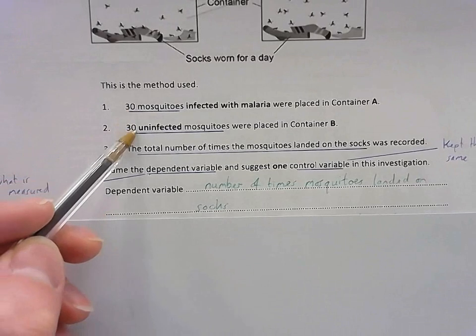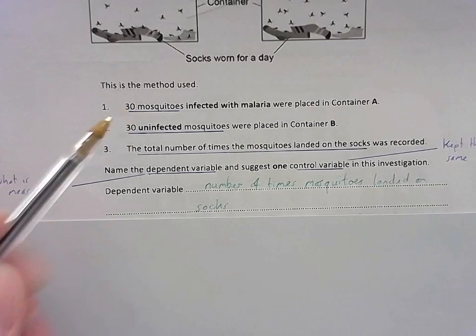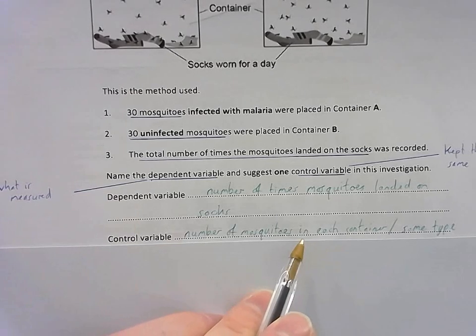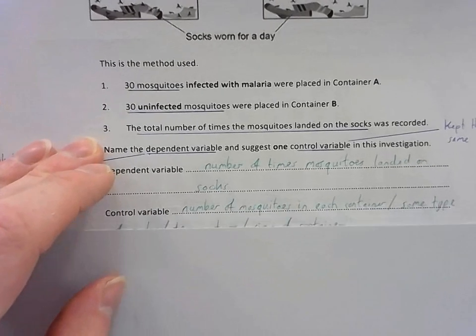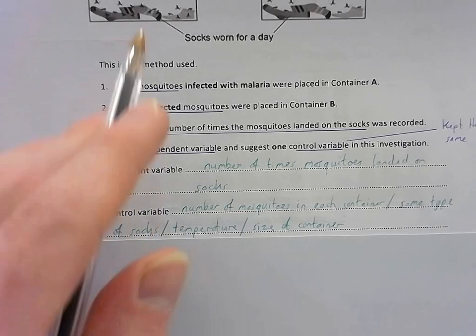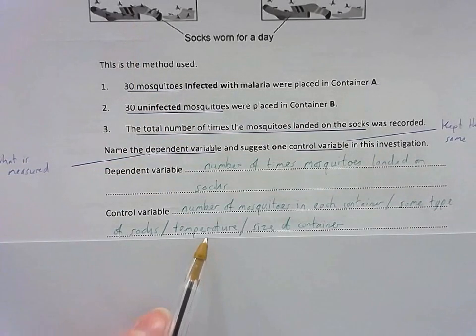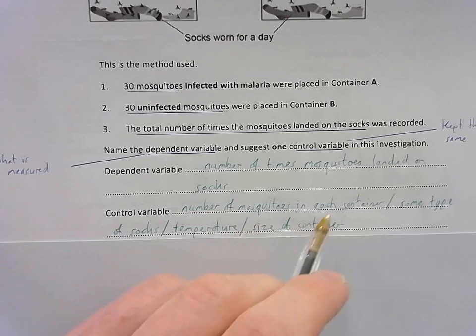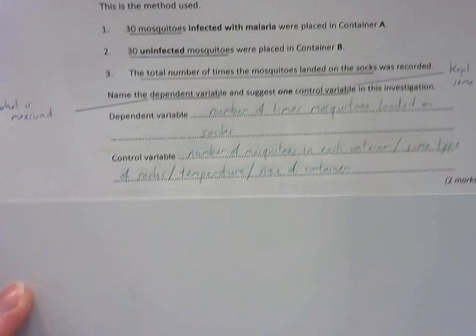Now for our control variable, there's various things we could pick, but one that's quite obvious from the method, they've used the same number of mosquitoes in each container. Okay, so that's why I picked that as my first possible option. The number of mosquitoes in each container is kept the same. Other options, they've had the same type of socks in each container, the temperature in each container is kept the same, and the size of each container is the same. These are all possible options, but the most obvious one from the method is that they've got the same number of mosquitoes, 30 mosquitoes in each container.